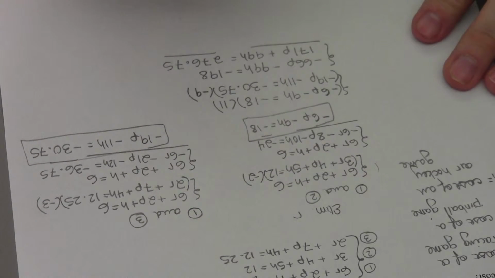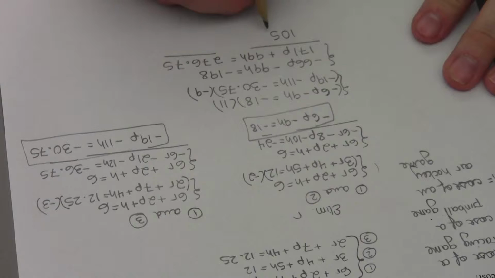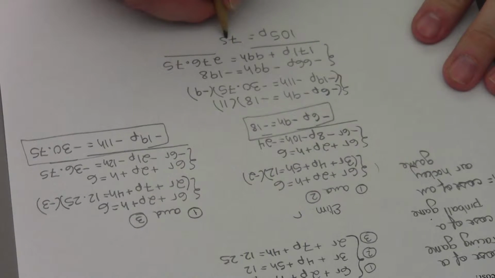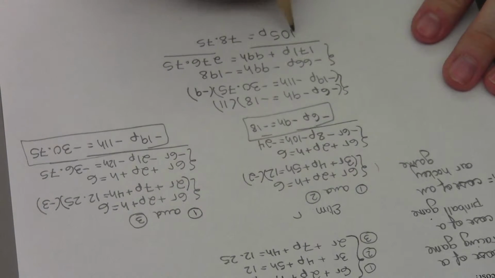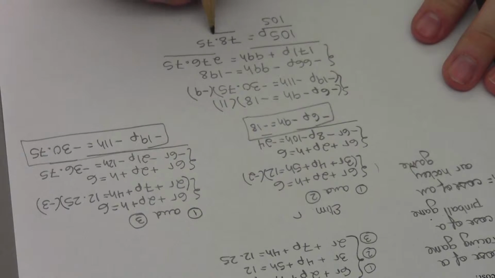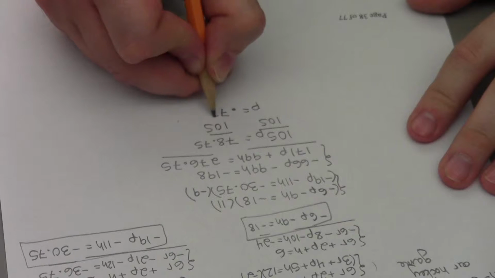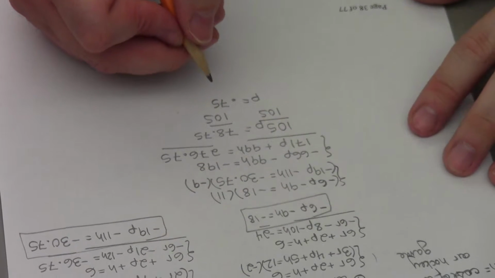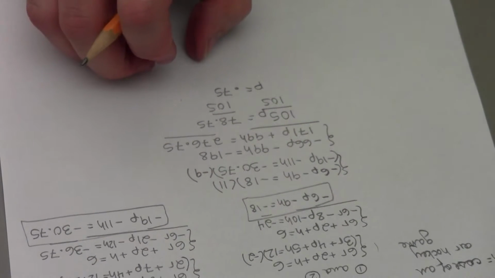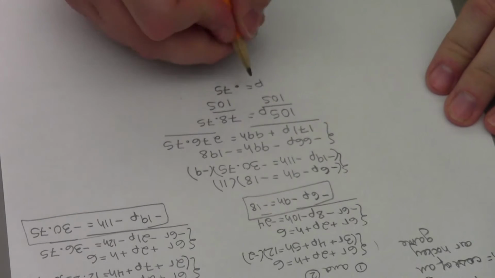Add those together. The h's cancel. 105p equals 78.75. I'm going to divide both sides by 105, and p should equal 0.75. Since it was a cost, that's a reasonable answer. A pinball game just cost 75 cents.